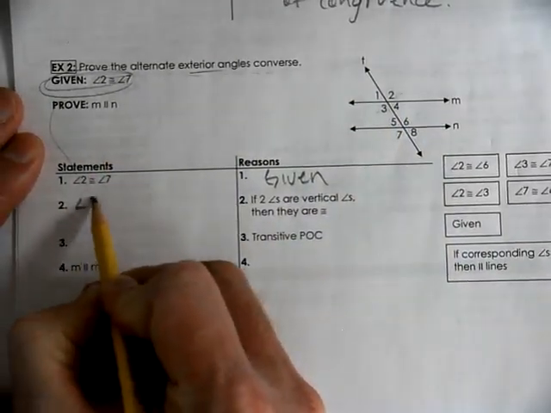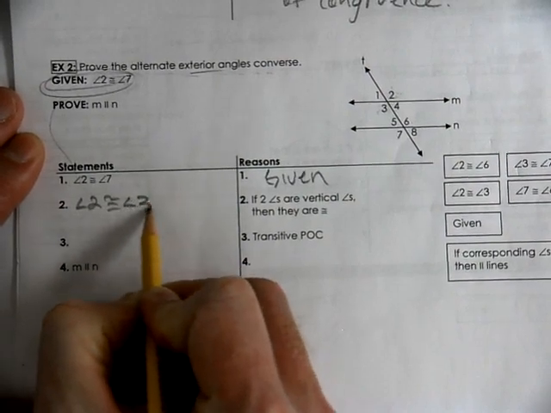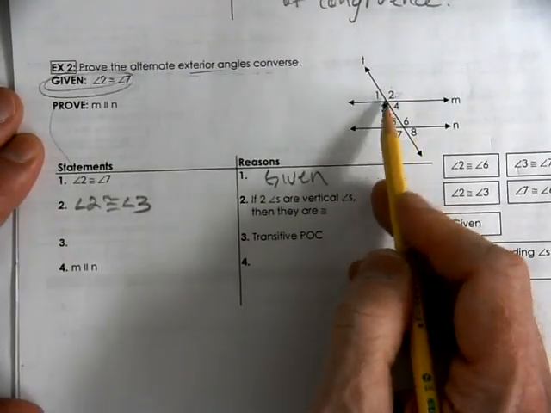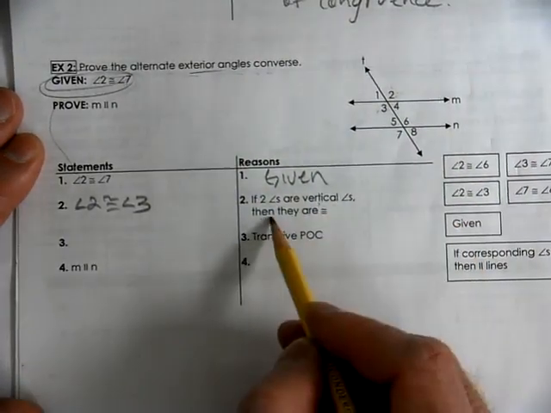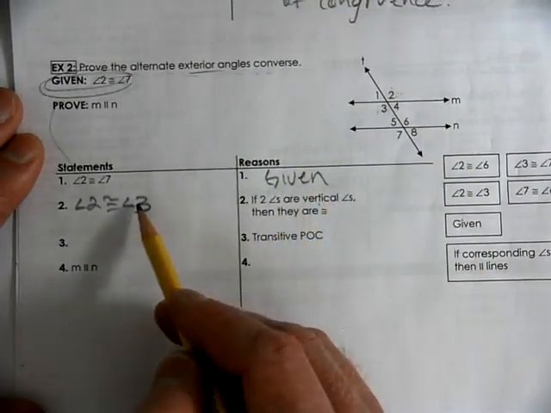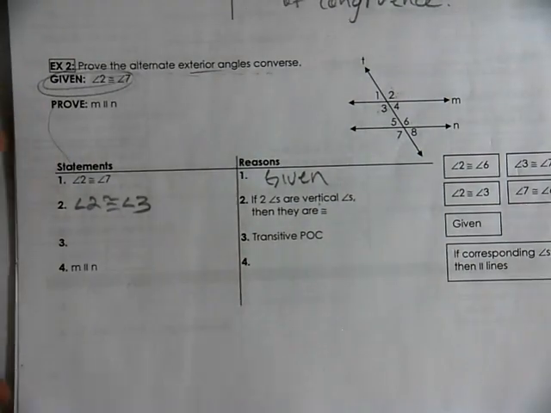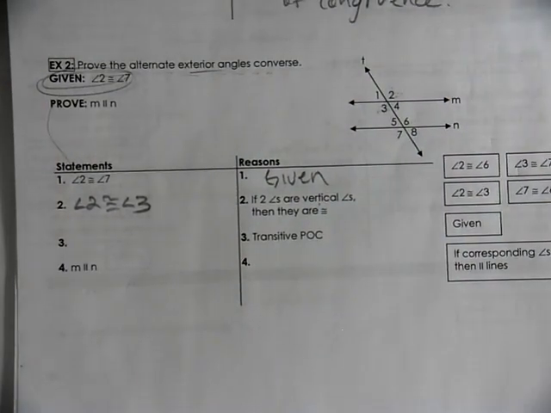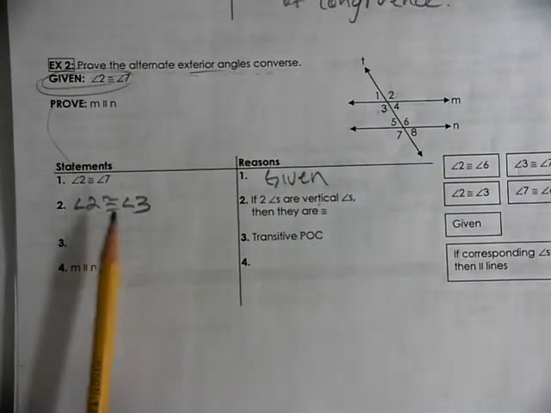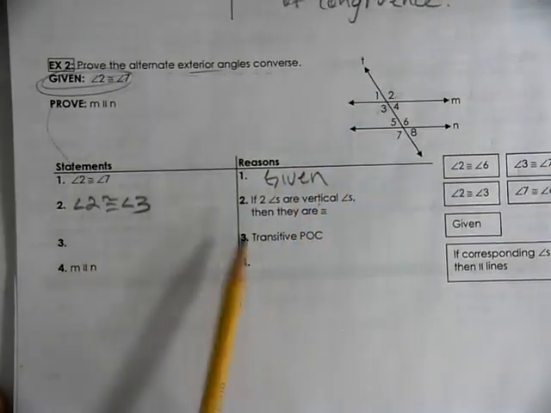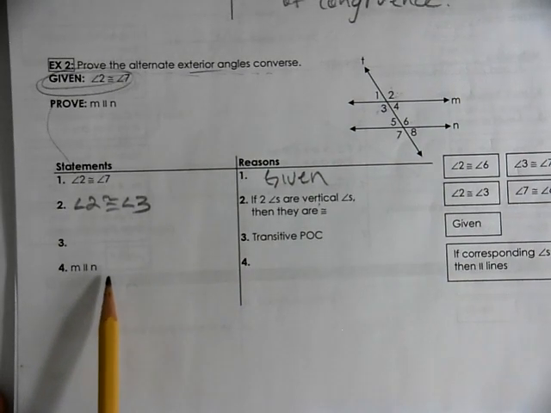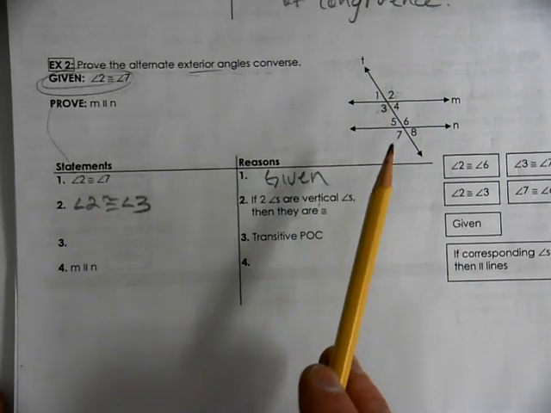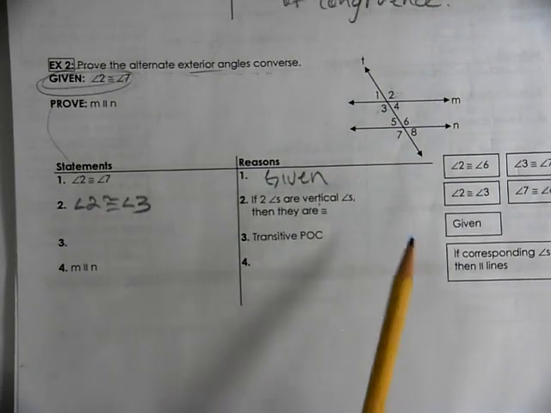So I like to talk about angle 2 is congruent to angle 3. They're vertical angles. If two angles are vertical, if it happens in the picture, then the angles are congruent. Right here are congruent. So this doesn't say parallel yet. So what's going to get me to be able to talk about parallel? It's best if I can get to corresponding angles, by the way.